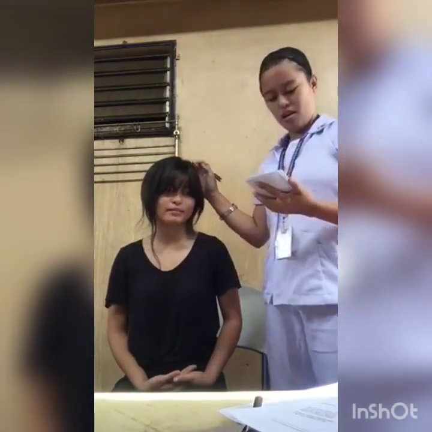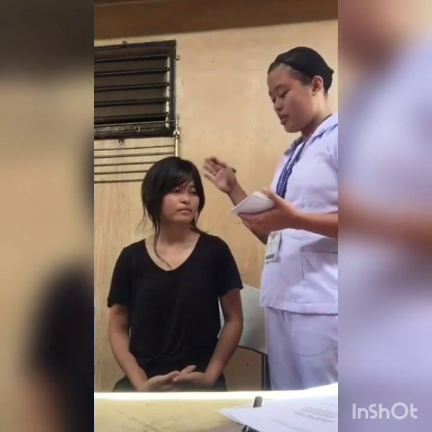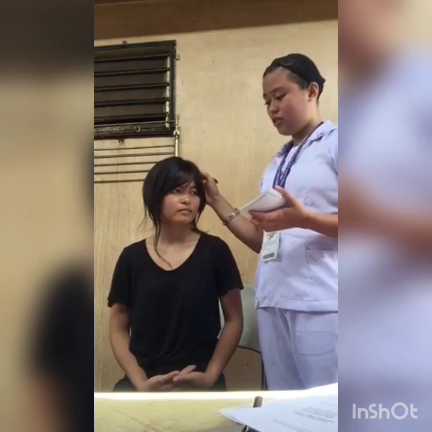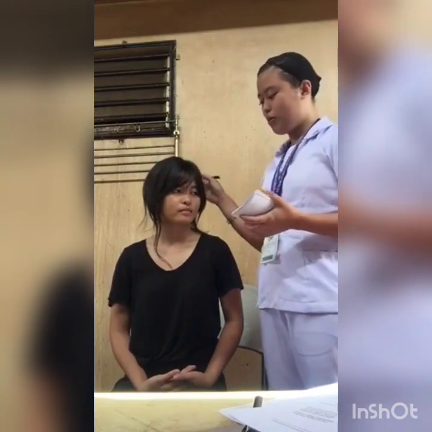You know, ma'am, that the head is a very risky part of the body, because inside is the brain. There's a brain inside that functions the body of a human. Okay, you already know that, ma'am. Yes, I know.